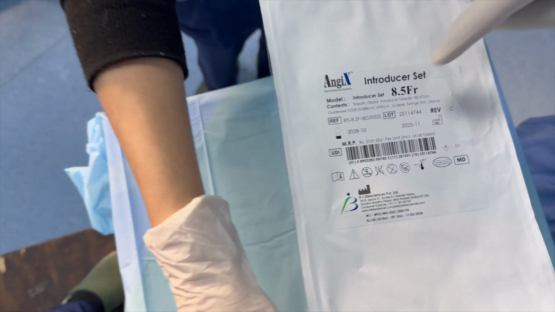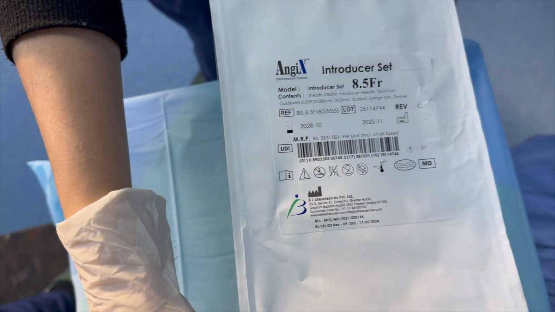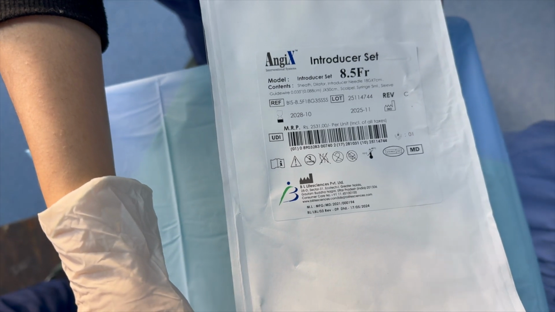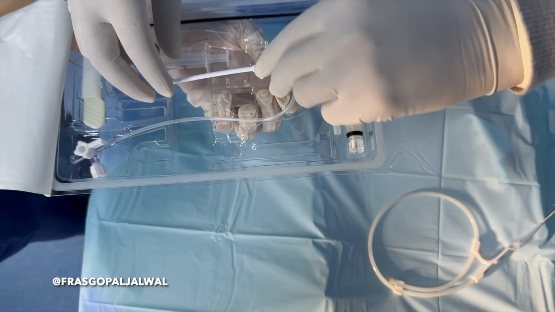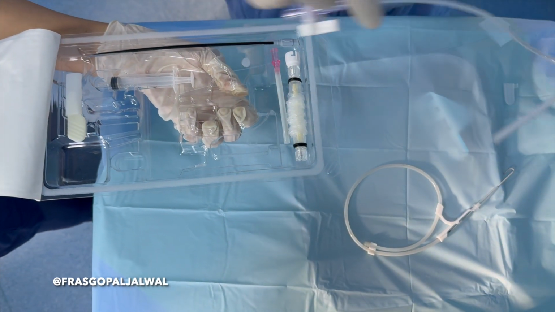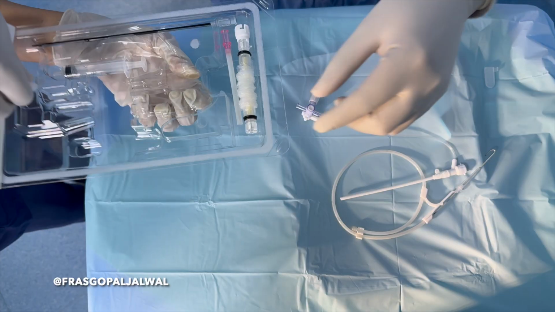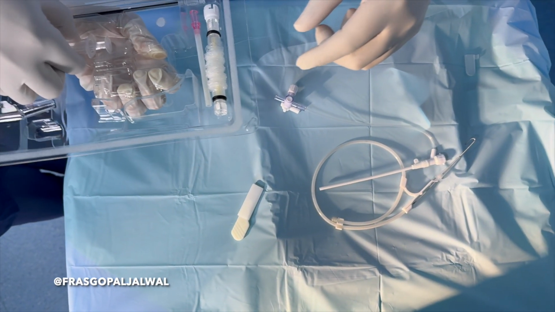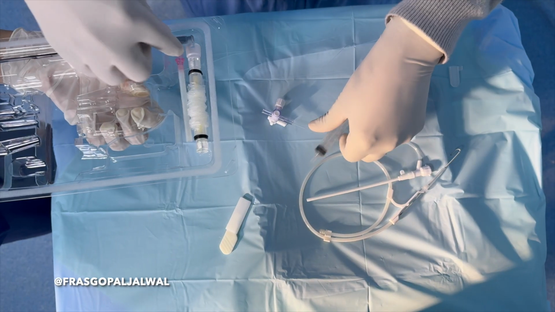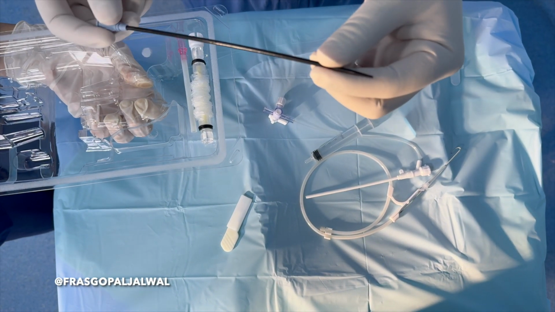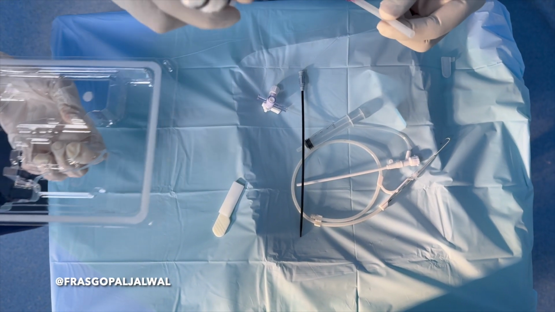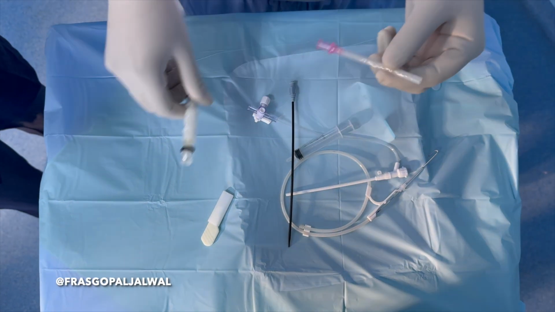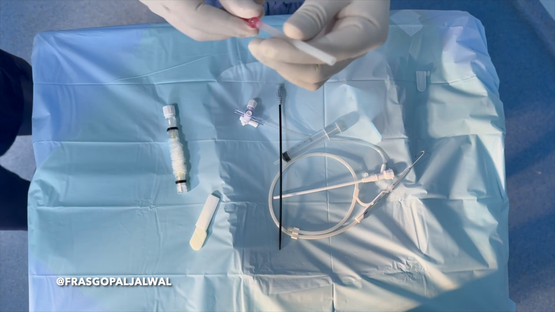So this is the introducer set, 8.5 French, through which we insert the PA catheter. Let's see what it includes. Here you can see the guide wire, and second, this white color introducer sheath and blade, and a 5 ml syringe. And this black color is the dilator, and here you can see the transparent sheath to cover the PA catheter to maintain sterility, and this is a puncture needle.